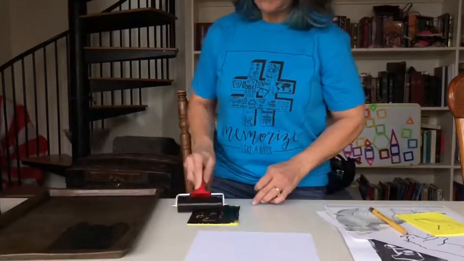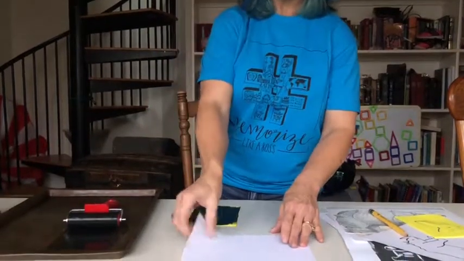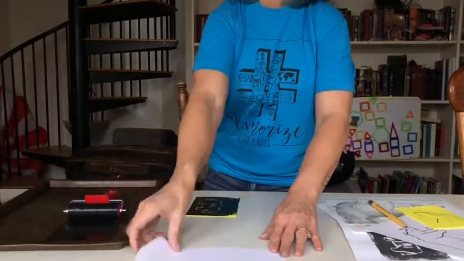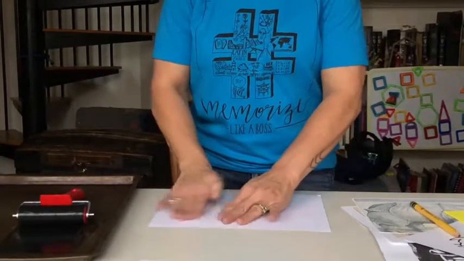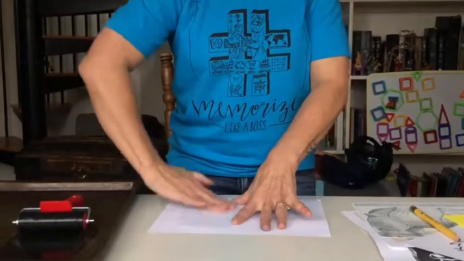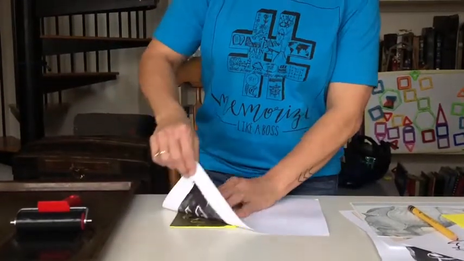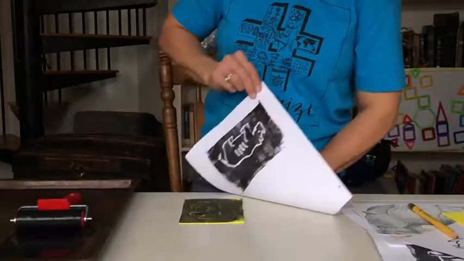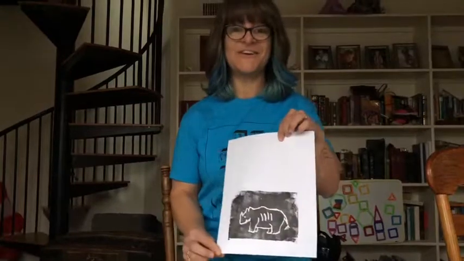Okay. And then the student will have their paper and they'll press it on top. And then smooth it. And then pull it up. Okay? Look how great that turned out, all right?